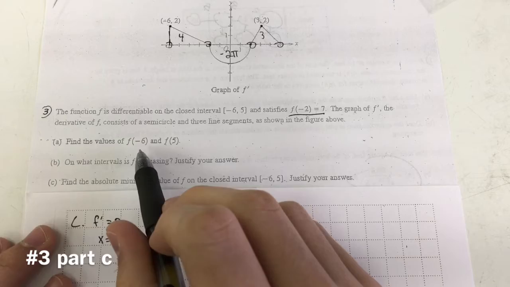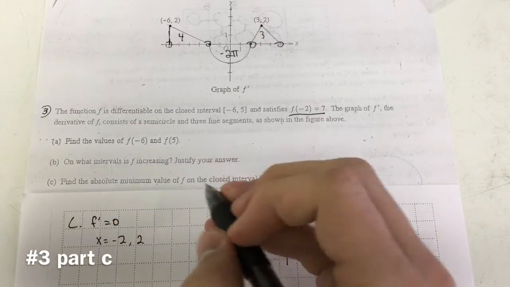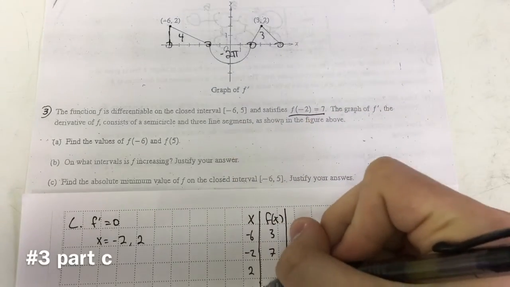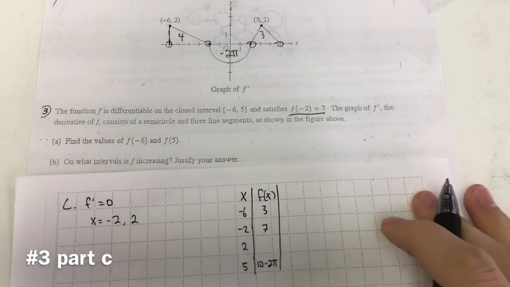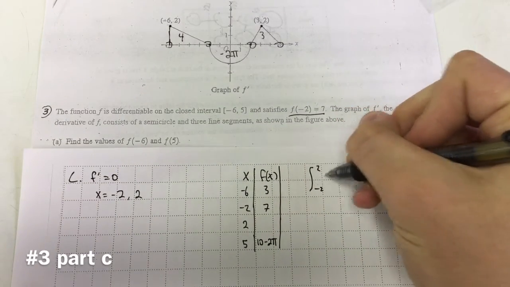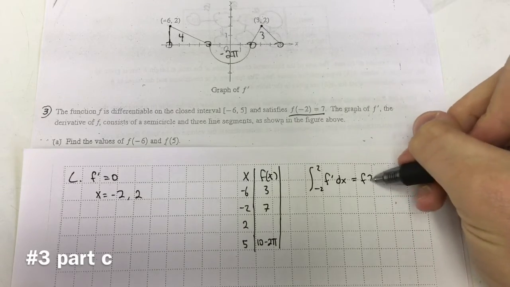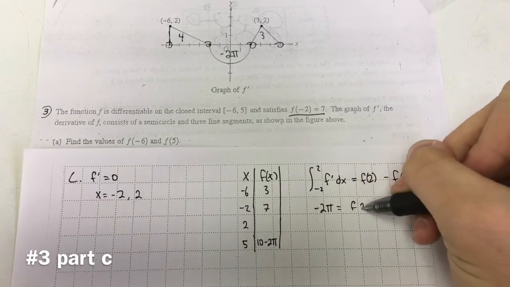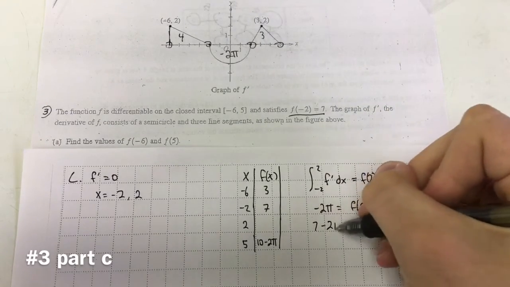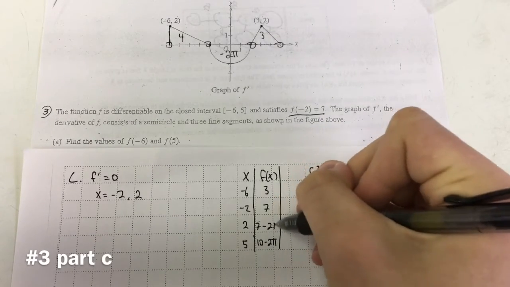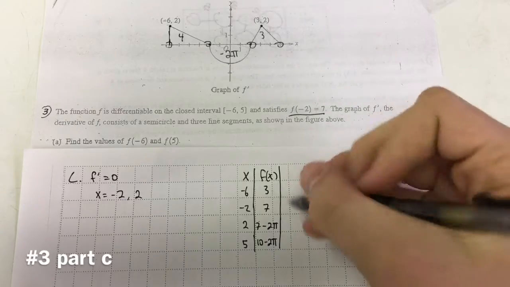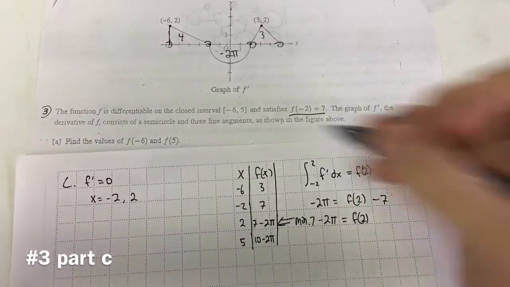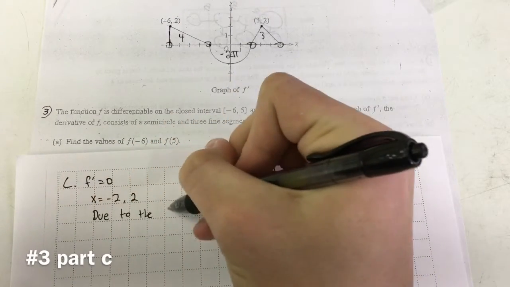Now we know that f of negative 6 equals 3 from the previous part of the question. We know that f of negative 2 equals 7. And we know that f of 5 equals 10 minus 2 pi from part A. To find f of 2, we can use the integral from negative 2 to 2 of f prime dx, which equals f of 2 minus f of negative 2. And the integral from negative 2 to 2 is negative 2 pi, which equals f of 2 minus 7. Add 7 to both sides, and we get 7 minus 2 pi equals f of 2. Now, of these four values, 7 minus 2 pi is the lowest one, so that means this will be our absolute minimum. And the justification is the table and saying that we use the extreme value theorem.